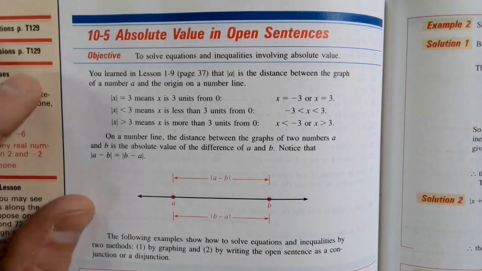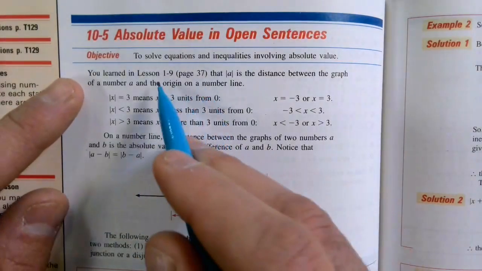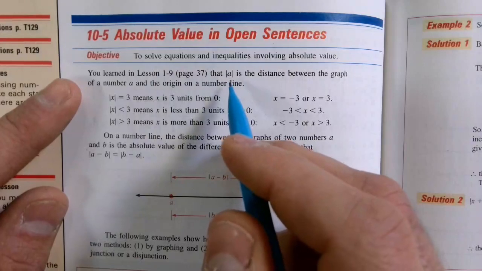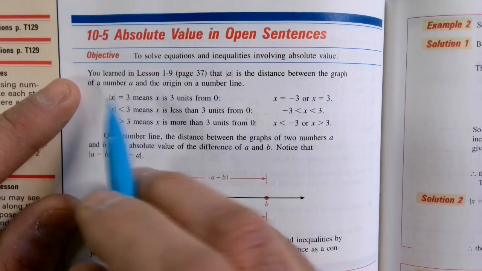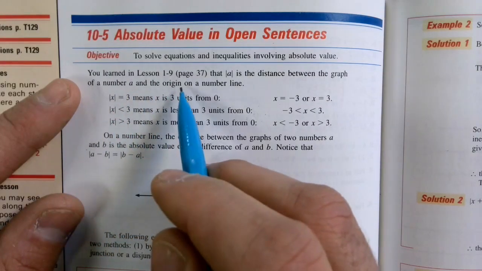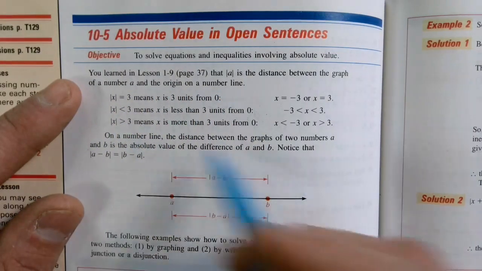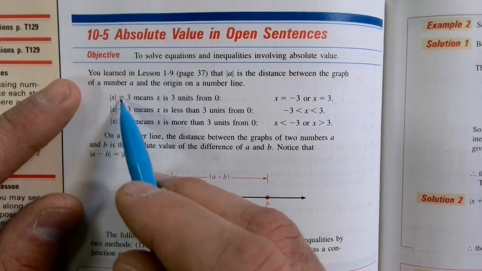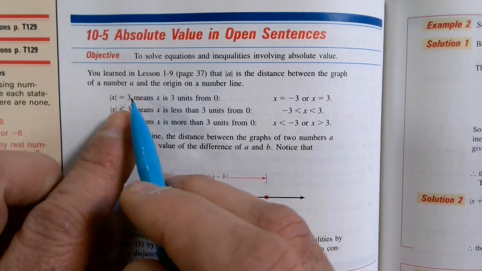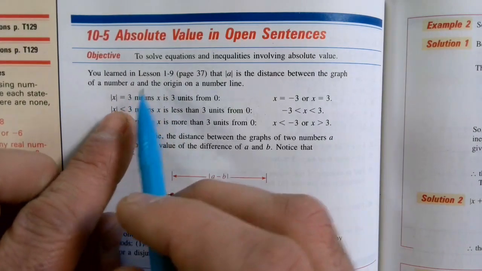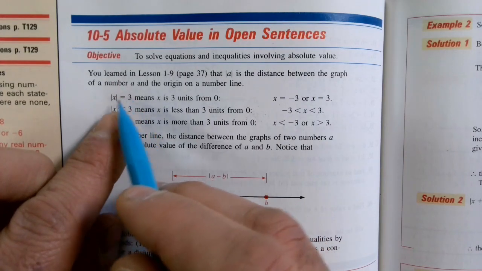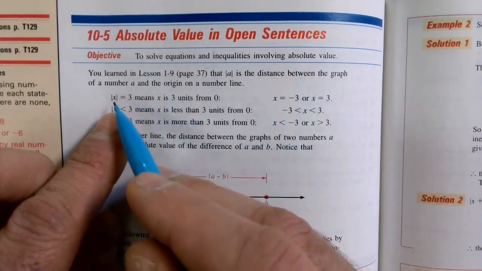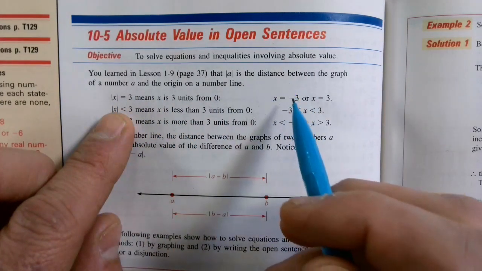So let's look at this. We learned in Lesson 1.9 that the absolute value of A is the distance between the graph of a number and the origin on a number line. That's what I was just saying. So the absolute value of x equals 3. Now wait a minute. Let's work this back. What number is 3 away from 0? There's two possibilities. There's 3 away from 0, or negative 3 is 3 away from 0.